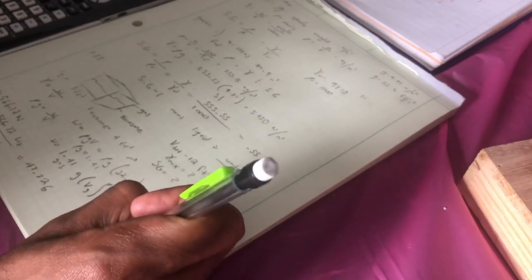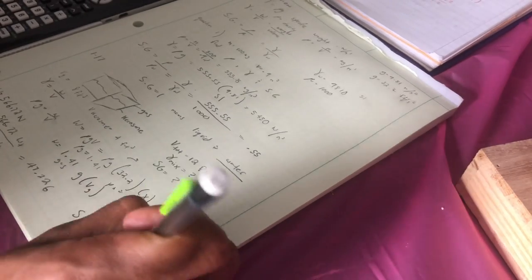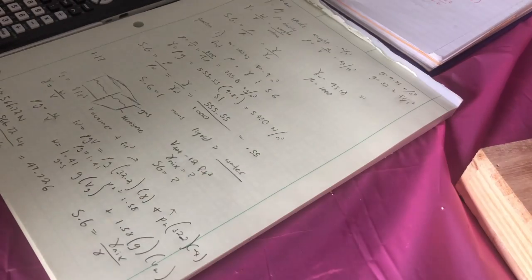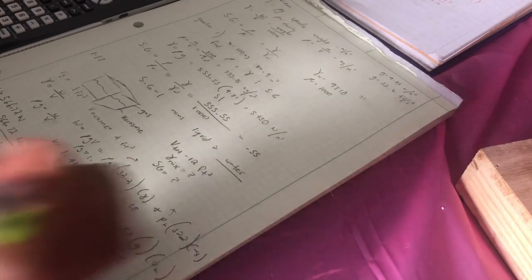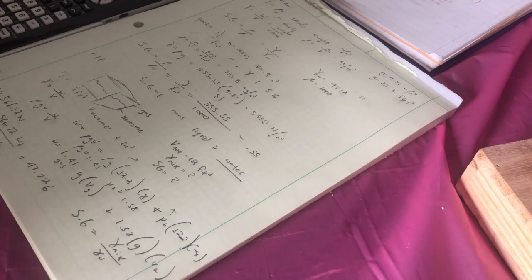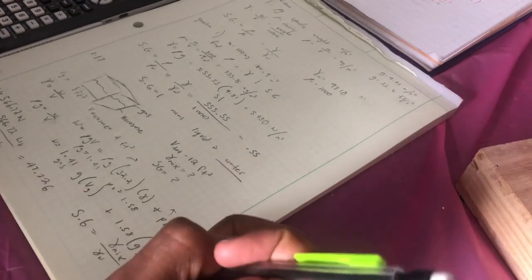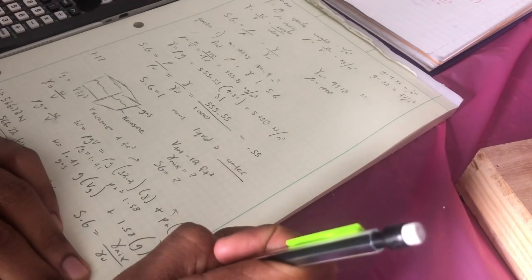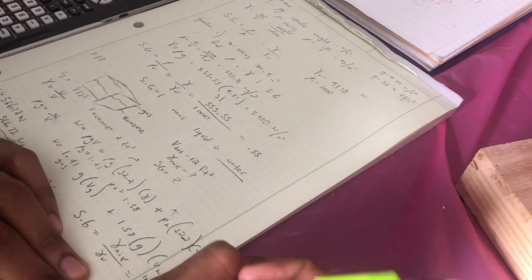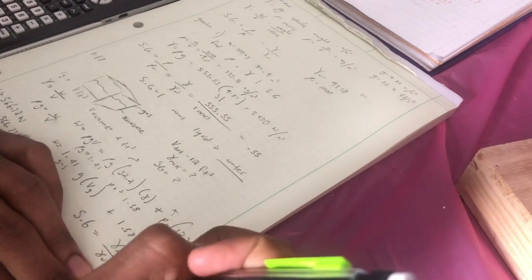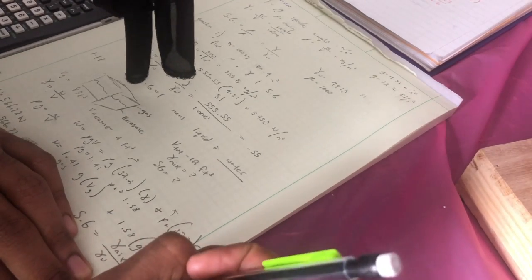Now that you have that, you can solve for the specific gravity, comparing the specific weight of your mixture to that of water, which for English I believe is 62.4 off the top of my head. So I would just do 47.226 divided by 62.4.